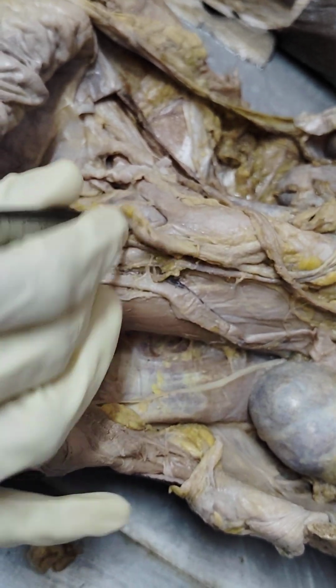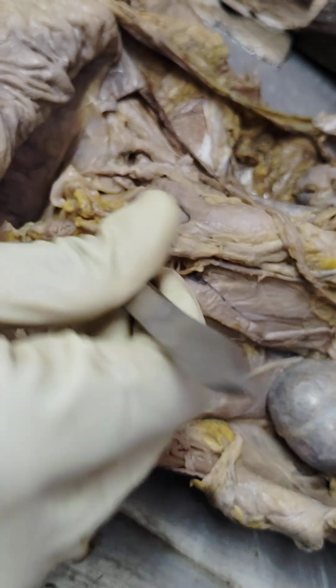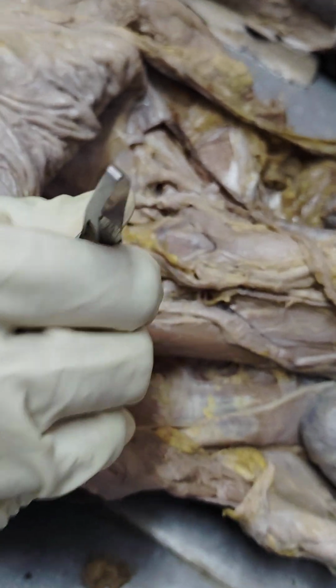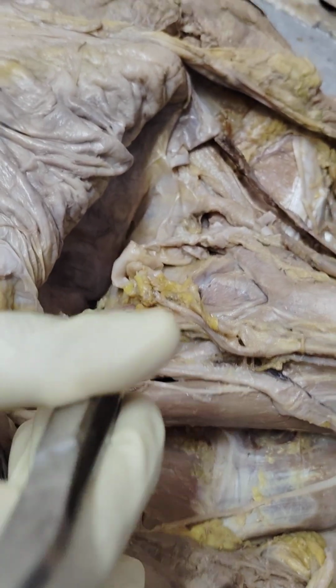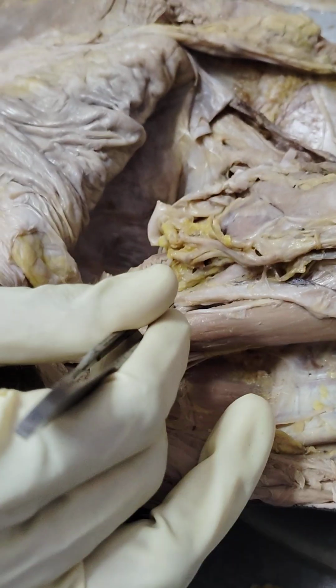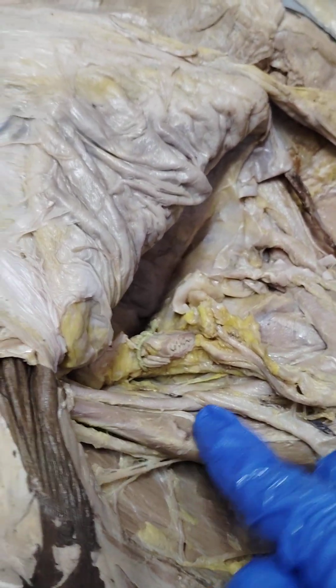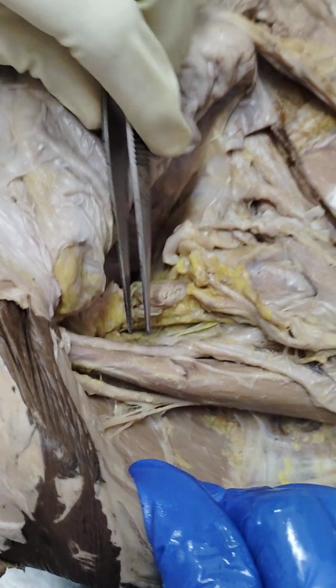Left common iliac artery, going over here and bifurcating into two arteries. Could you see that? This is the external iliac artery, which is going towards the thigh, and this is the internal iliac artery, going towards the pelvis. Could you see that?